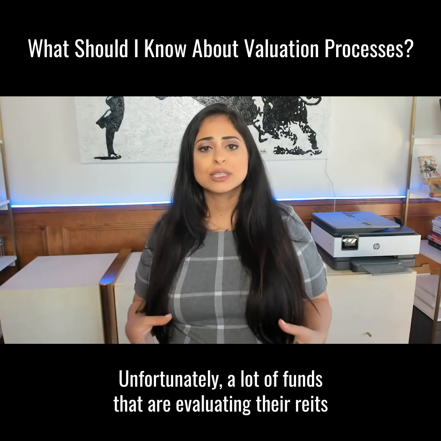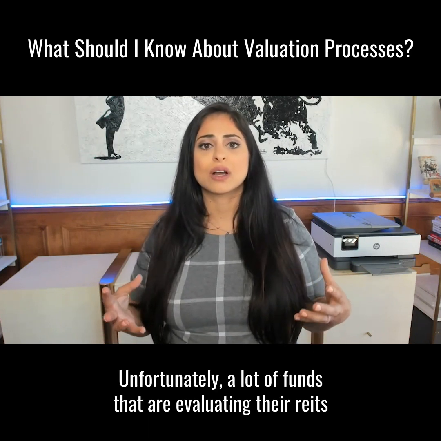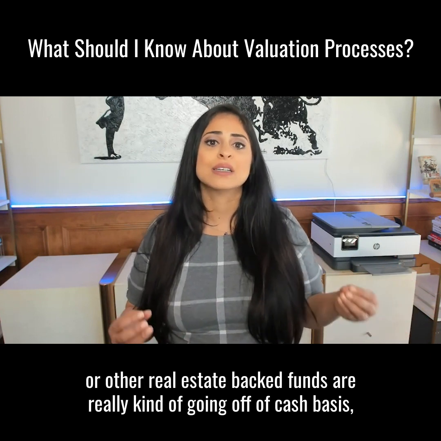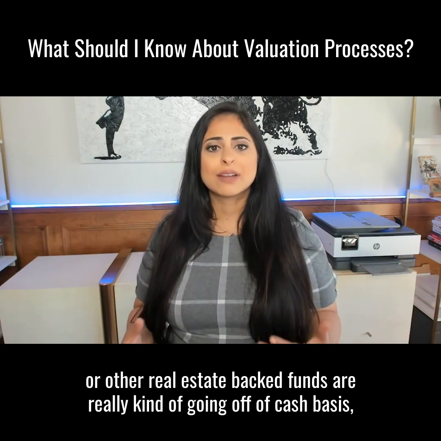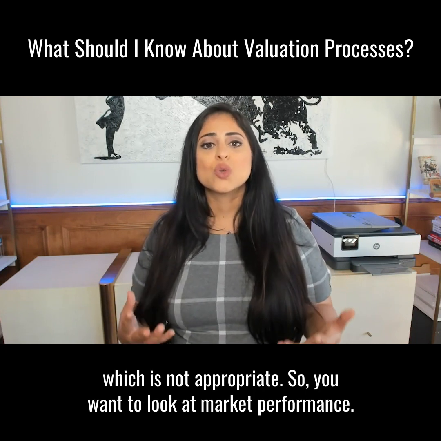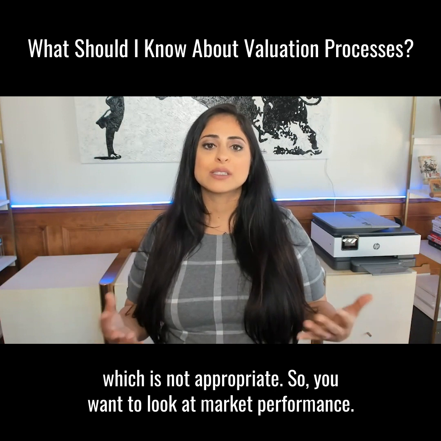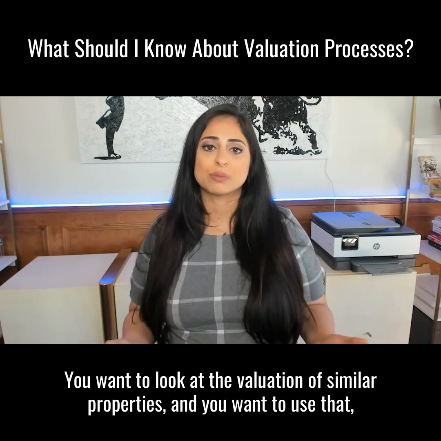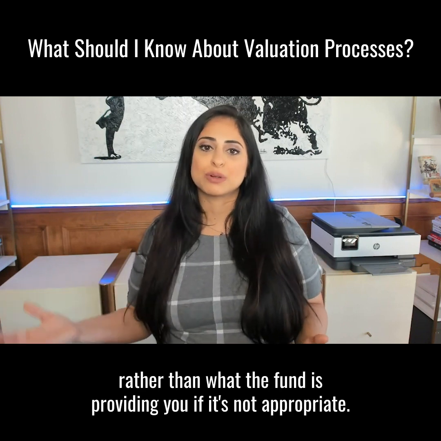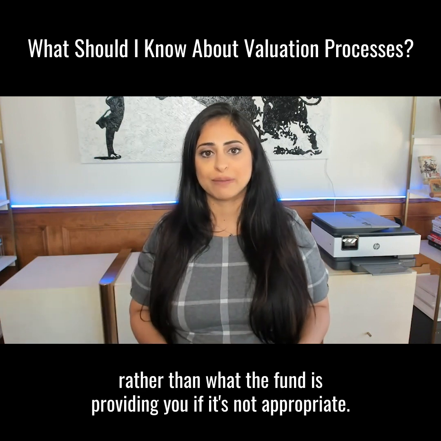Unfortunately, a lot of funds that are valuating their REITs or other real estate backed funds are really going off of cash basis, which is not appropriate. So you want to look at market performance, you want to look at the valuation of similar properties, and you want to use that rather than what the fund is providing you if it's not appropriate.